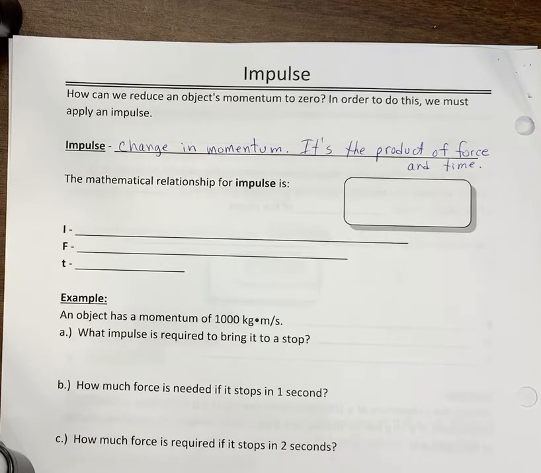So hopefully you're writing down the definition now. Impulse is the change in momentum. Okay, mathematically speaking, it's the product of force and time. Product means you're going to multiply. So that's what we're going to notice when we write out our formula.